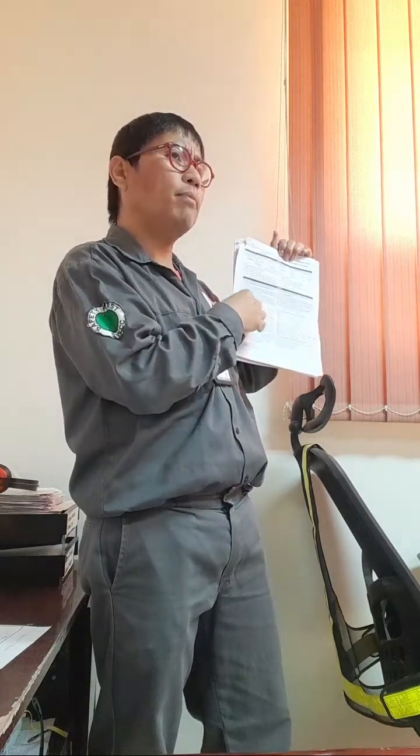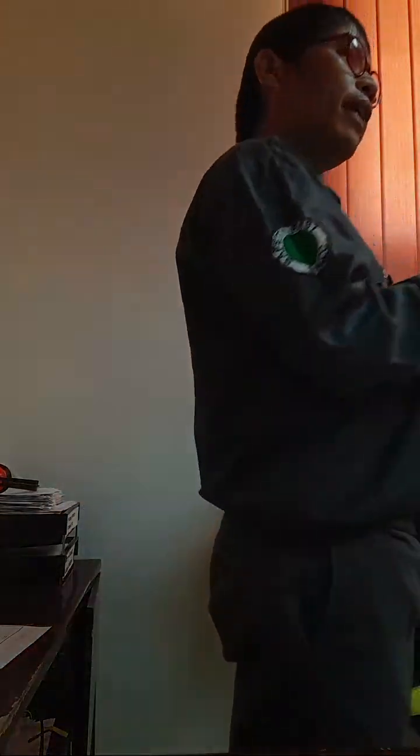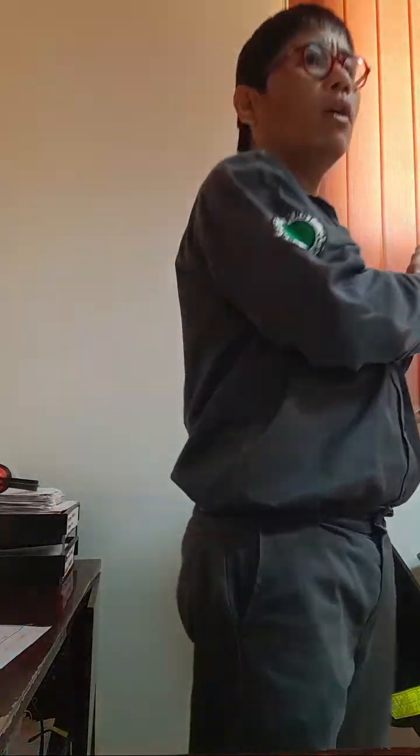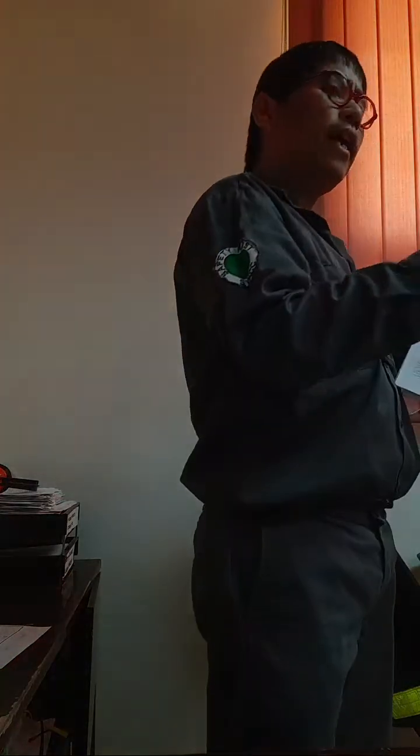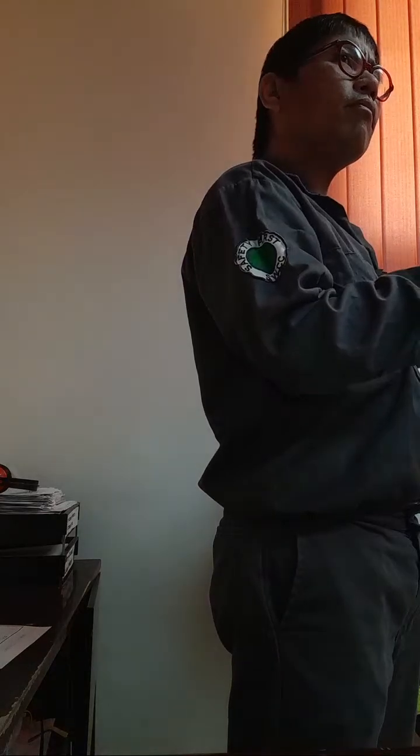So permit to work will be the first thing to do. Okay, the documentation. After preparation of everything, materials, resources like that, permit to work will be the next one. And you will go to the safety office and get the number of the permit. Okay? Get the point? Okay.